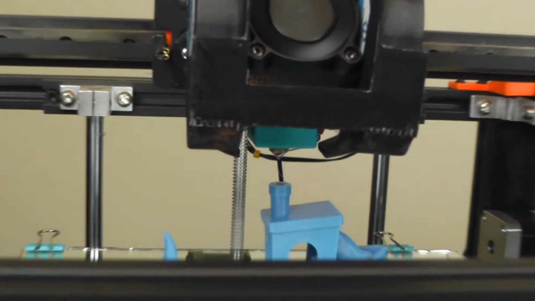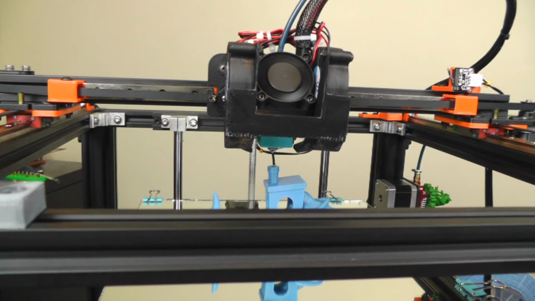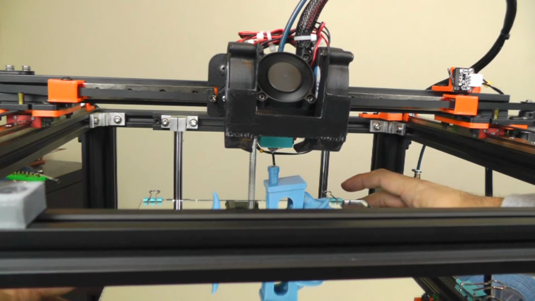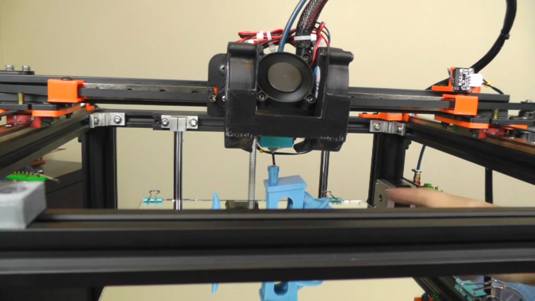And just to take one more look at this, I've now gone in and disabled my steppers, and we're going to double check this. I can push down on here. It doesn't even want to fall. It doesn't want to move just because I'm putting pressure on it. I can bump it. It doesn't move. It stays right where it's supposed to. So this looks great. Let's take a look at the quality of these prints.